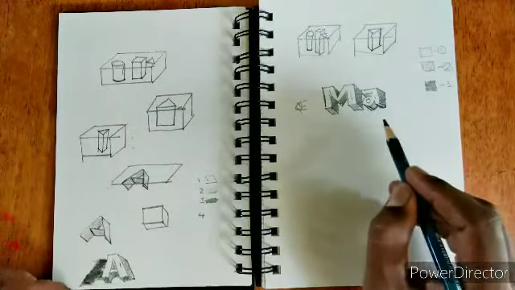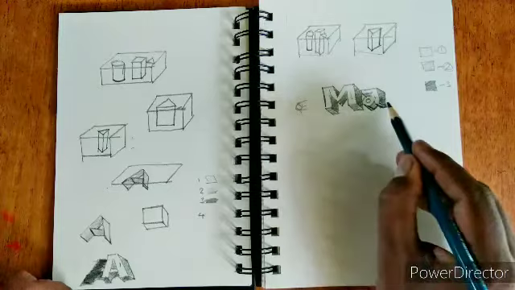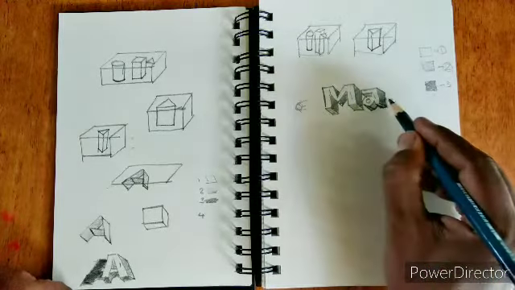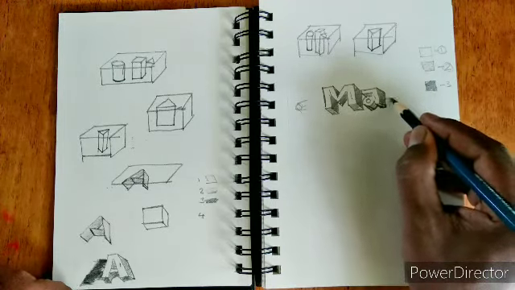So I'm going to give shadow to this. So shadow, let's say I'm going to divide it half. I'm going to do parallel shadows.